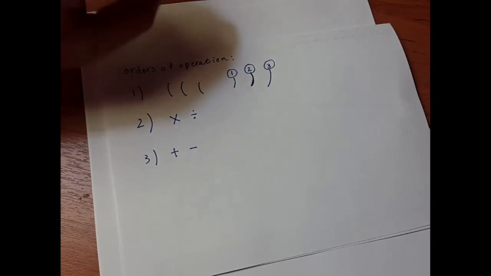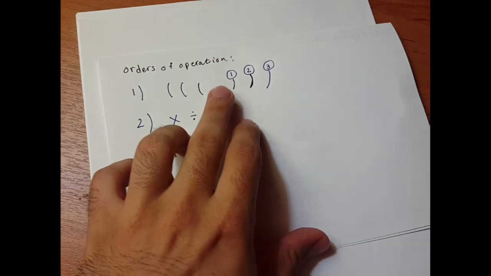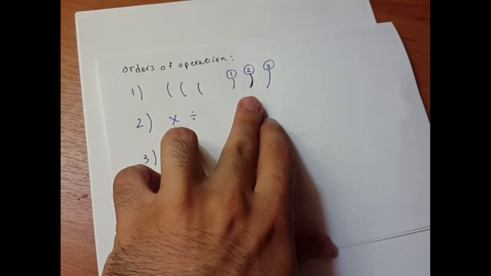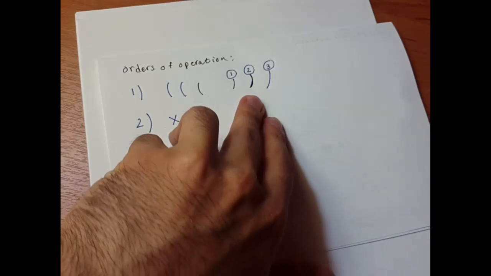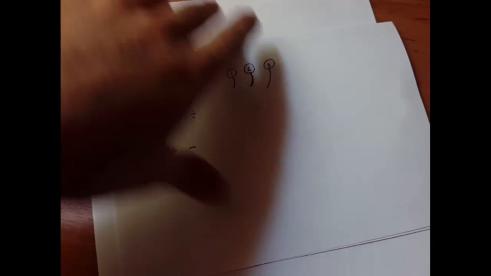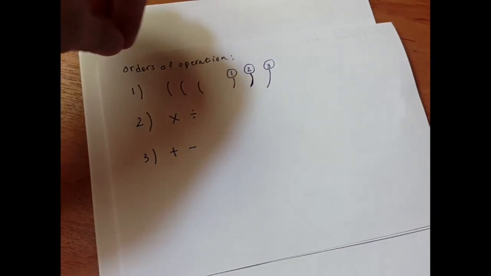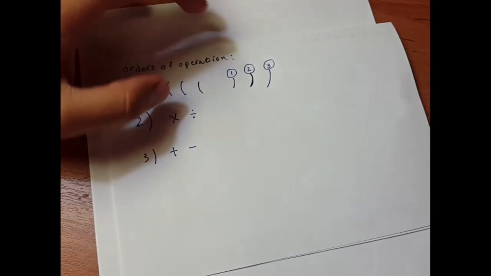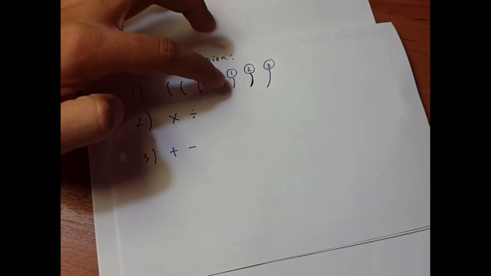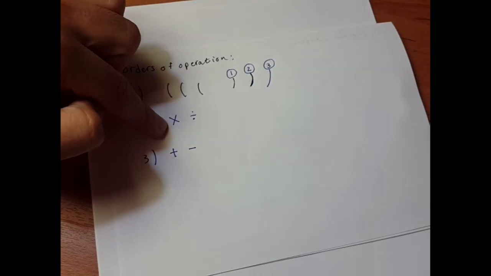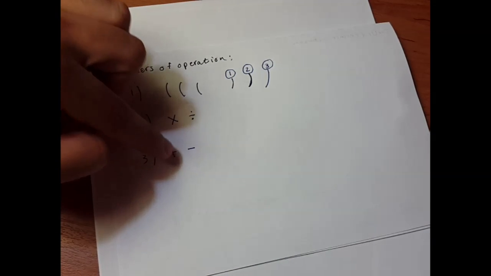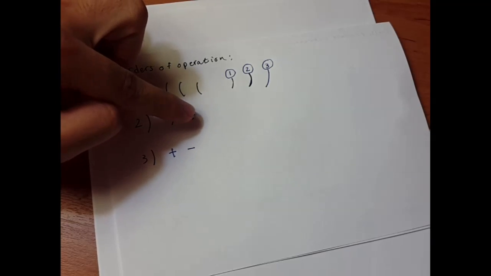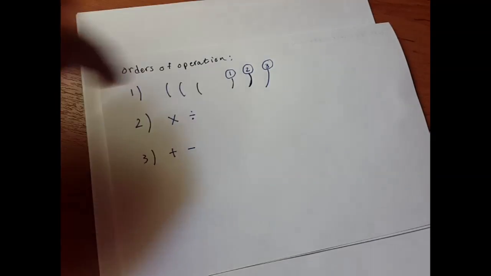If you have multiple parentheses, first calculate the innermost parentheses, then the next inner parentheses, and so on until you get to the last part. And if inside these parentheses you had multiplication, division, addition or subtraction, do the multiplication and division first.